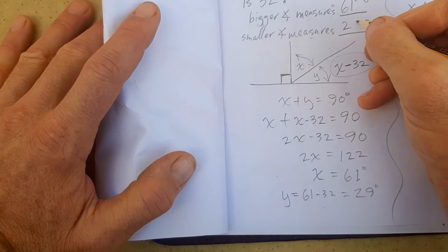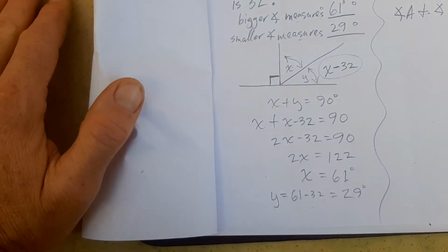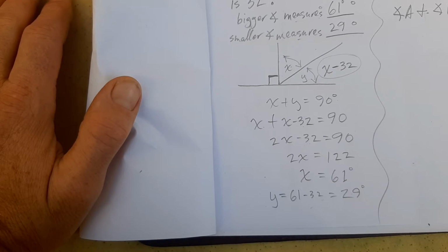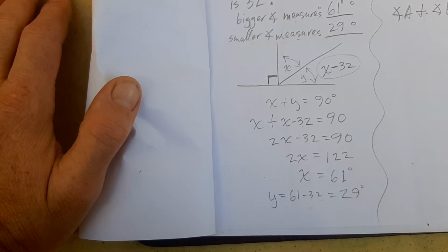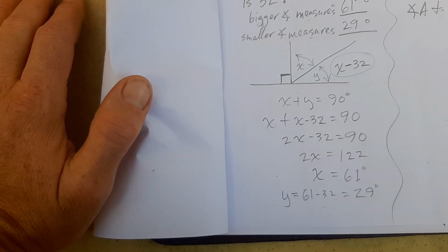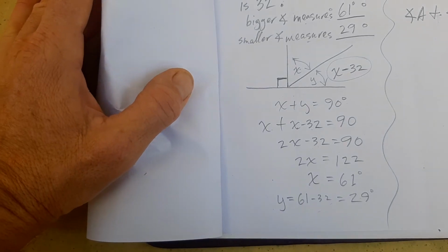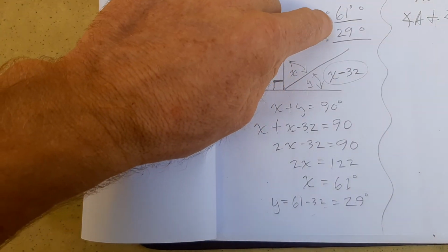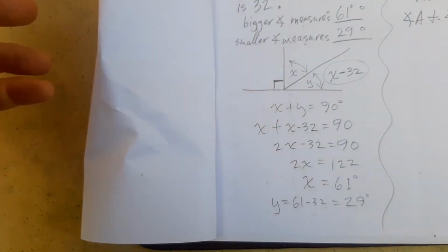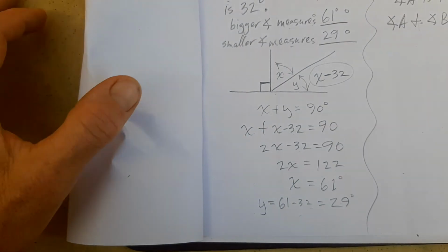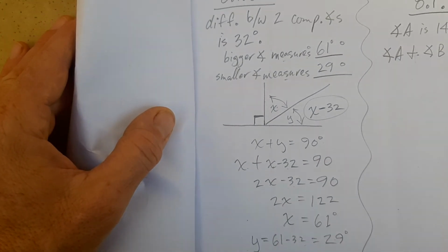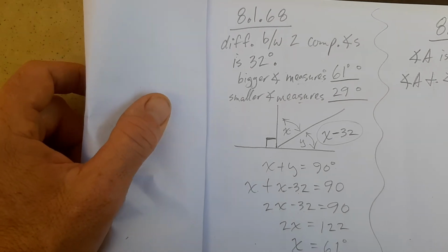You can check. You add these two back together, you get 90 degrees because they're complementary angles, right? So it works. And the difference between these two angles is 32. All right. That's number 8.1.68.